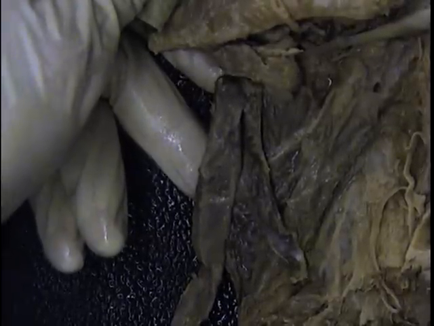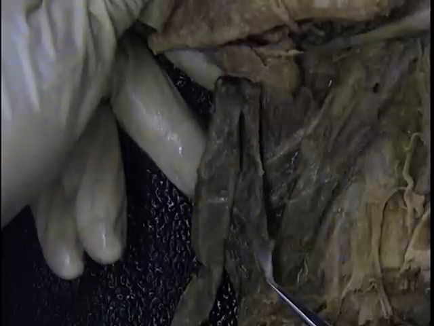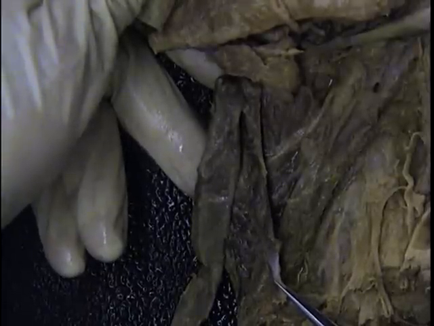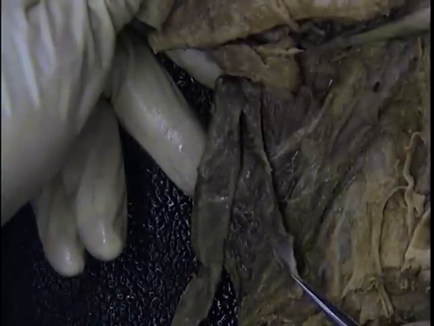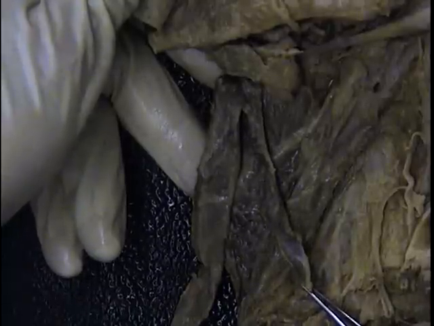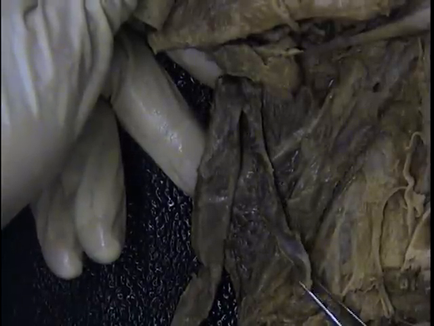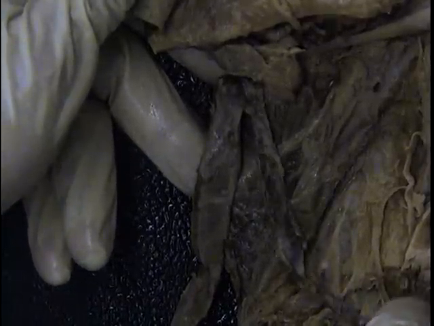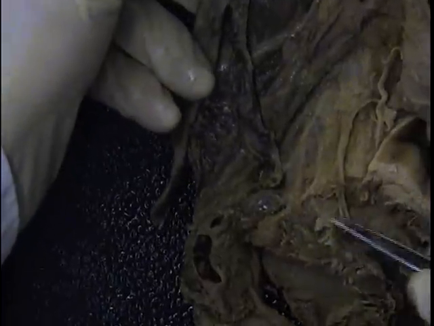The omohyoid muscle, what you're seeing here is actually the superior belly of the omohyoid muscle. It attaches to the lower border of the hyoid bone and inserts into its intermediate tendon. The intermediate tendon is actually held to the clavicle by some connective tissue, and then the inferior belly goes behind and inserts into the scapula.